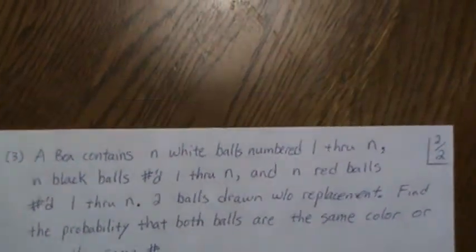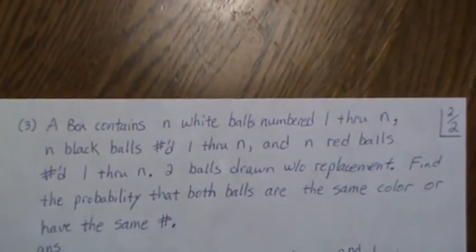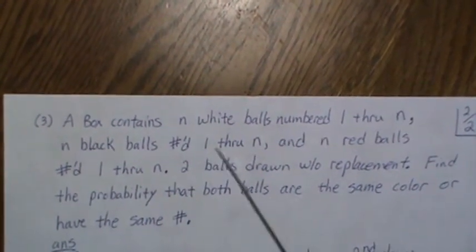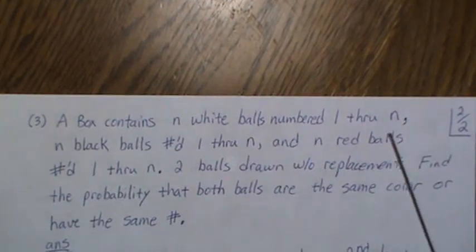The third and last example. A box contains N white balls numbered 1 through N.